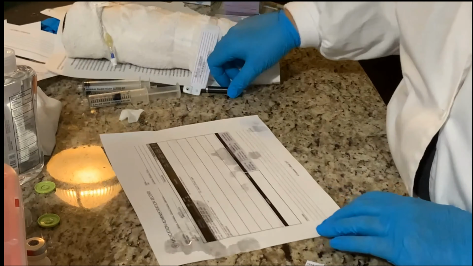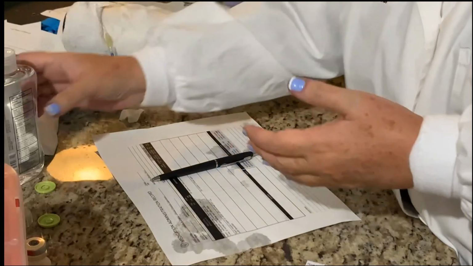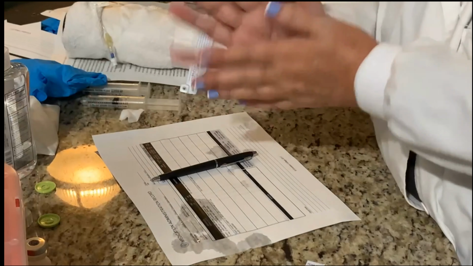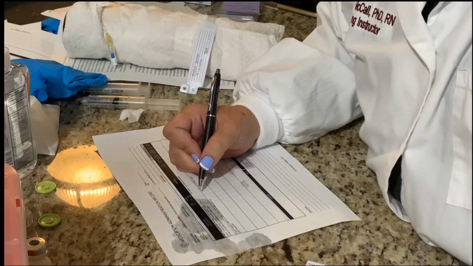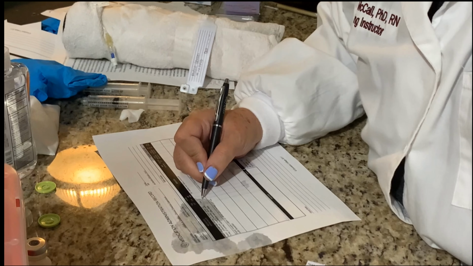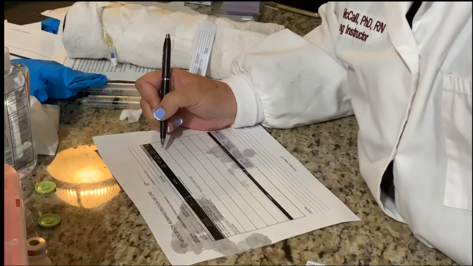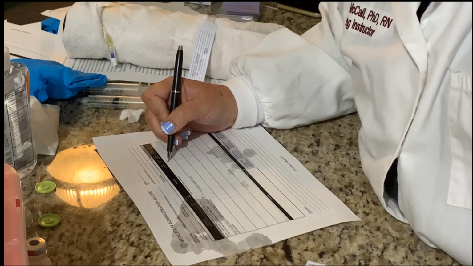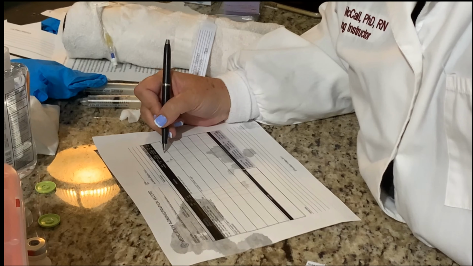Now, last time I documented after each medication. This time I'm documenting everything that I gave at one time. It doesn't matter as long as you document. So for the furosemide, let me just take my gloves off first. Remove my gloves. Wash my hands. And then I'm going to document. So for this one, I'm saying that I gave Lasix 20 milligrams, which I did, for edema and her blood pressure. And at the injection site, it was in her right forearm. And of course, her IV site assessment before and after was done.